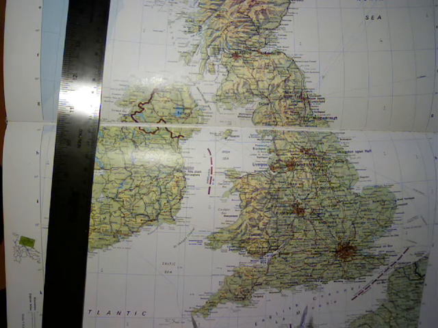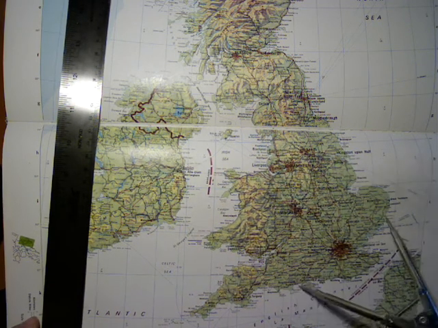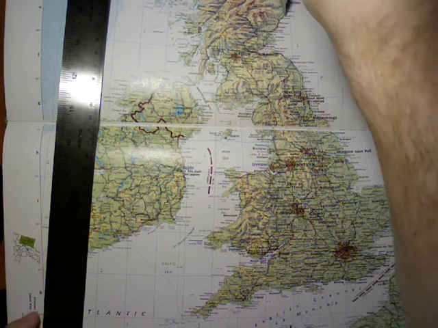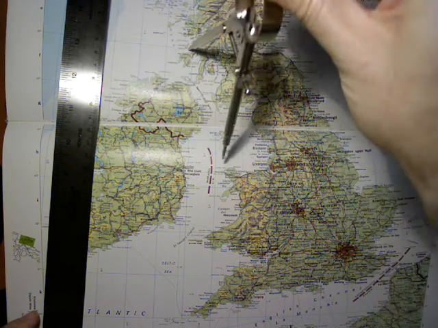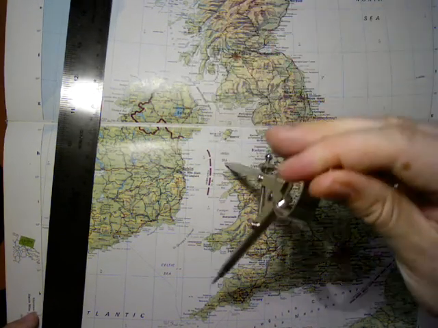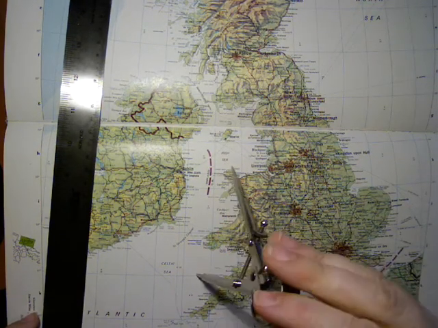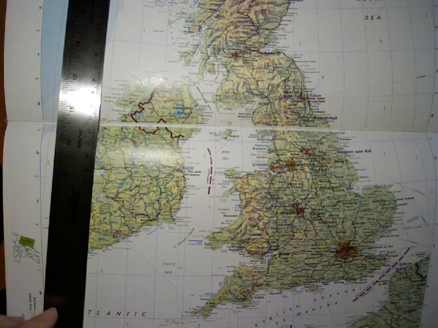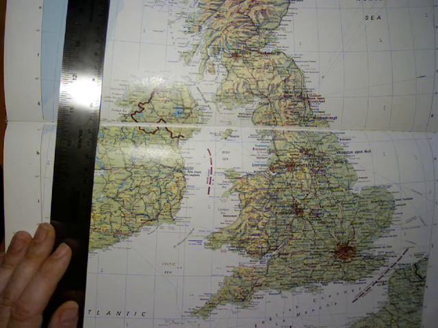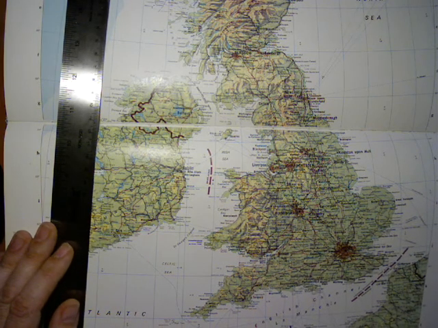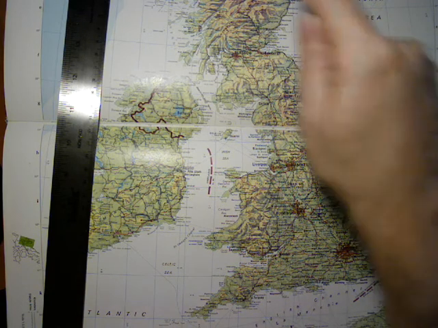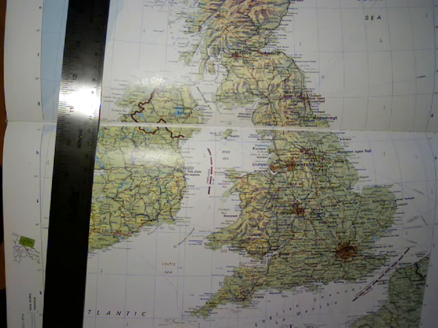We will start here at Land's End and count 1, 2, 3, 4, 5, 6, 7, 8. Close enough. You may not get exact values, that is to be expected. So with a measurement length of 4 inches, we can measure out 8 lengths around the coastline of Britain.